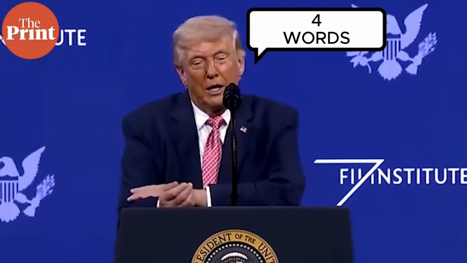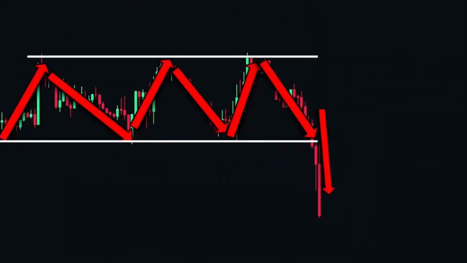And I'm not going to lie to you guys, I've been there plenty of times, especially in this current market where Trump can say 4 words and the market just goes right back down. We've all been there. But when the market is actually stable without all these headlines and nonsense driving it, this is where these types of patterns can help you along your trading journey.